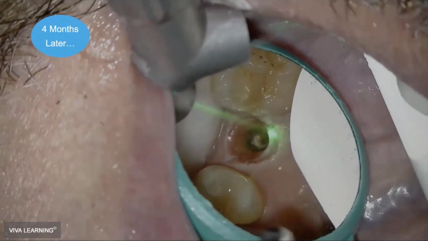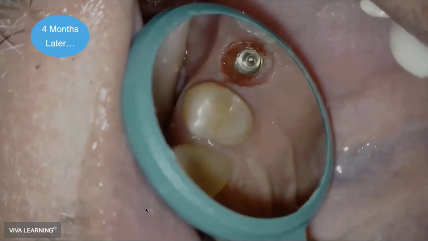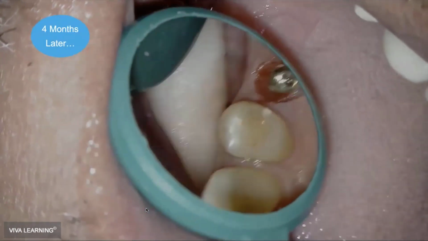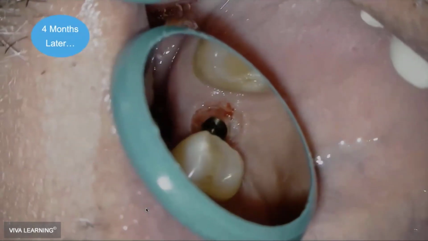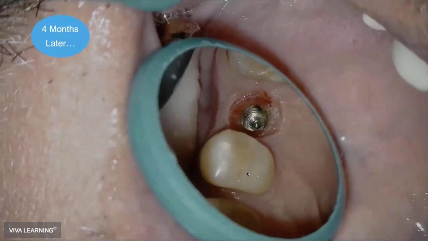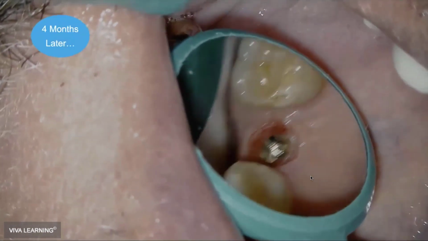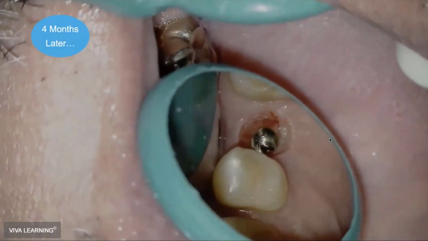And like we mentioned before, you can obviously do this retroactively as well. A lab may just send you a perfectly idealized emergence, and you can just try to seat it. And when it won't seat, you can then do this. It's a little bit more of a guessing game when you do it that way. But this would be my preference, to go ahead and do it before you capture your impression.